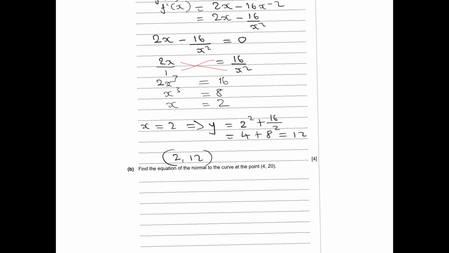Now then, moving on to the B part of the question, where they are saying find the equation of the normal to the curve at the point. Remember the relationship that exists between the tangent and the normal. So if this here is my tangent at that point there, my normal line will be this one here. The two should be perpendicular. So what I need to do there is to get the gradient of the tangent.